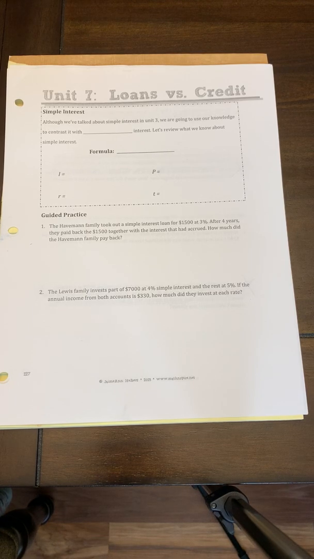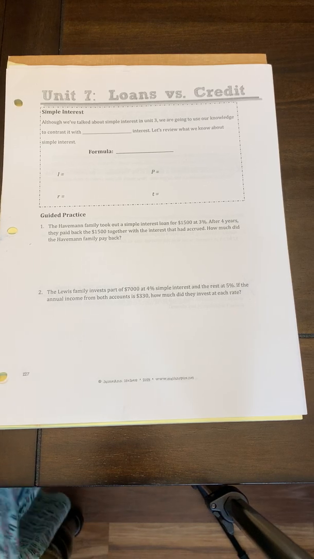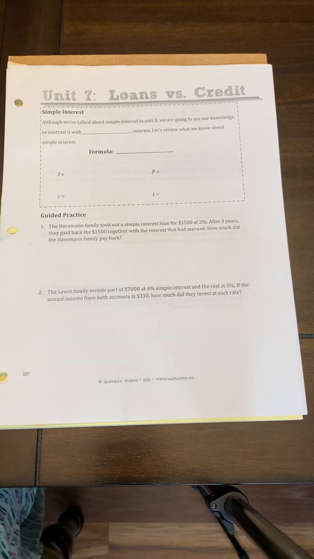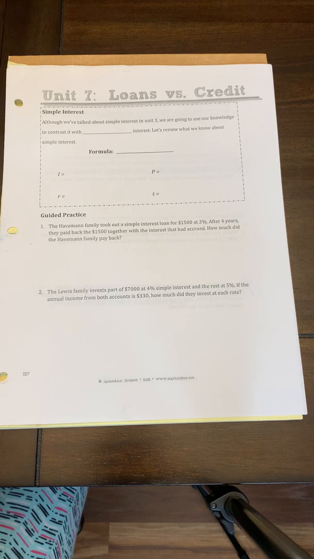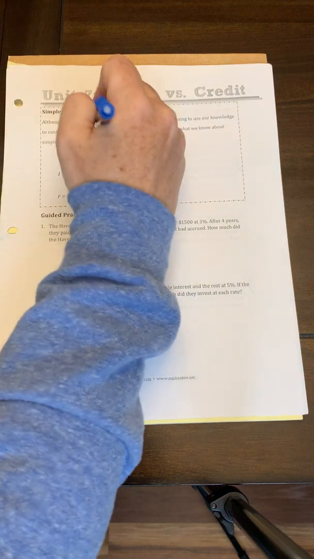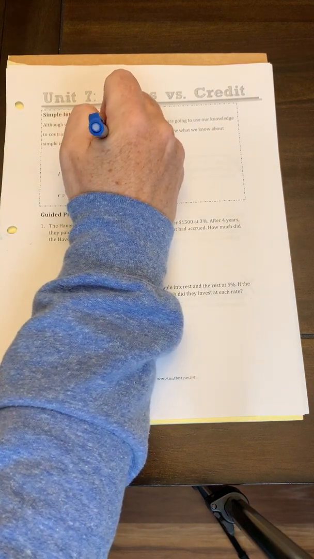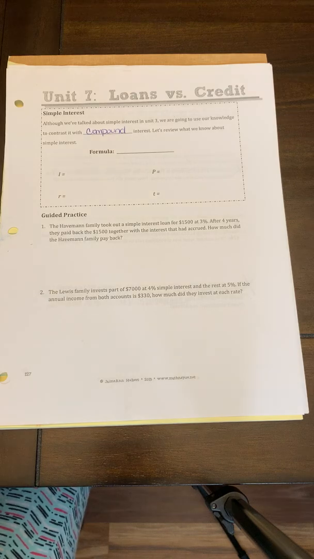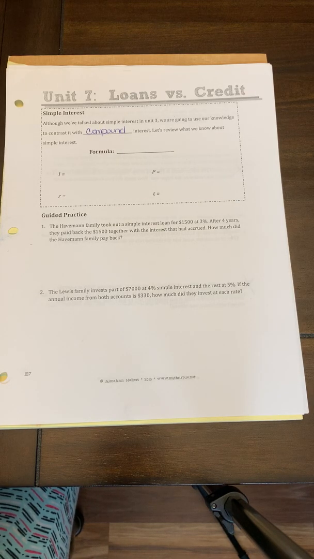Good morning. We are up to our new packet, which is going to be loans versus credit. So we're going to take what we had been talking about a little bit with interest and take it in its other direction. So we talked about simple interest in Unit 3, and now we're going to contrast it with compound interest. So let's review what we know.